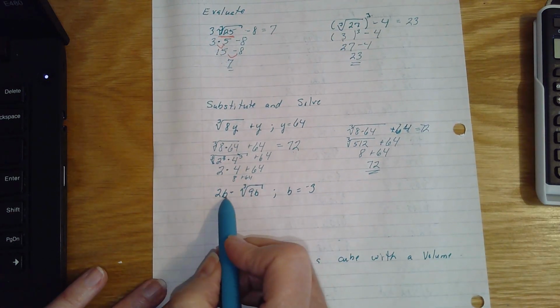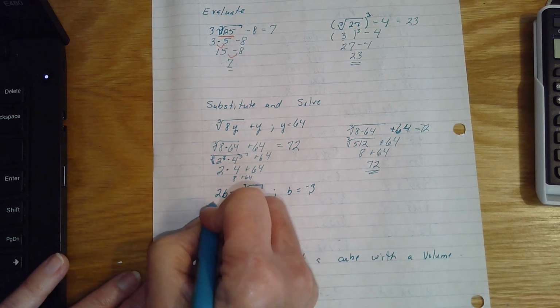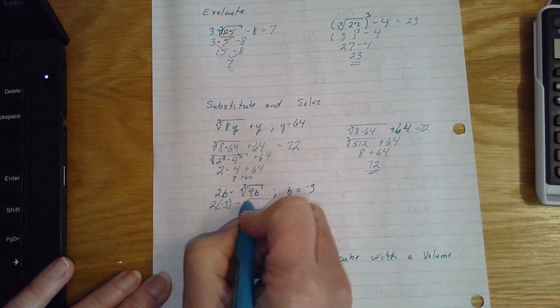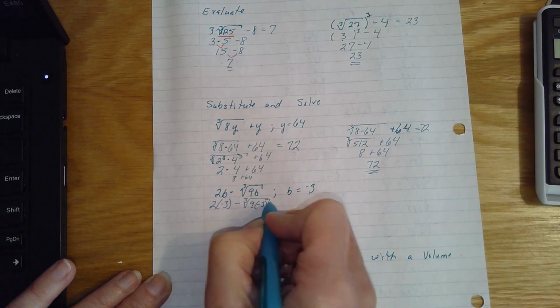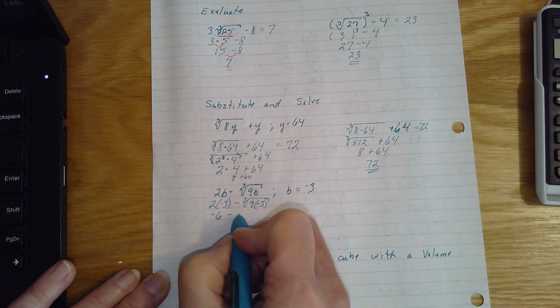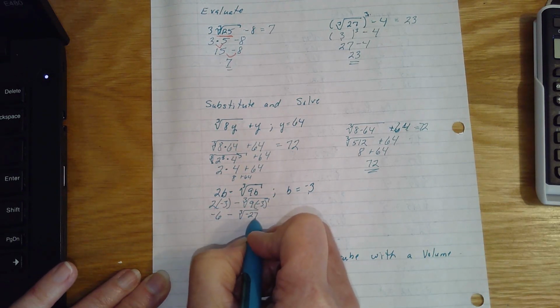Okay, 2 times b minus the cube root of 9 times b when b is minus 3. So 2 times negative 3 minus the cube root of 9 times negative 3. So this would be negative 6 minus the cube root of negative 27.